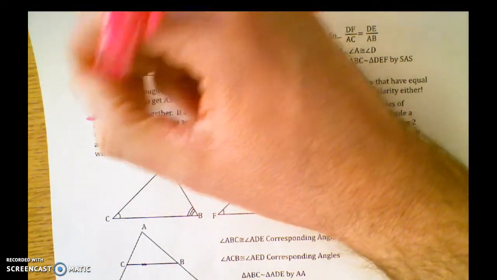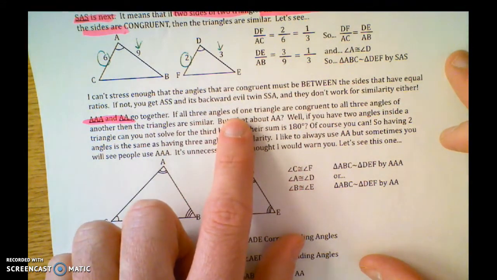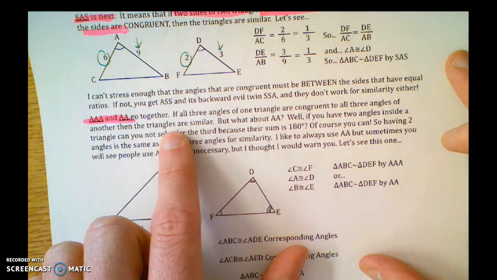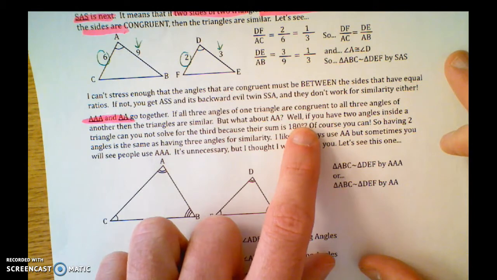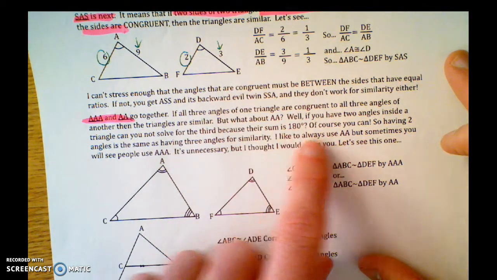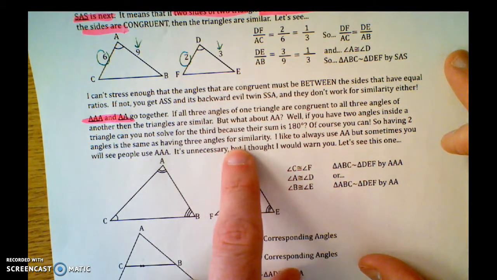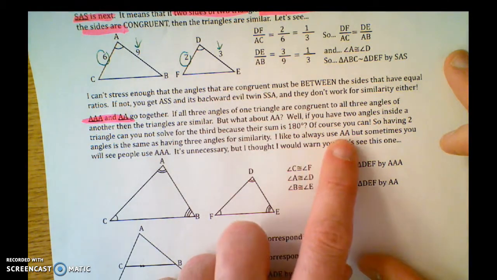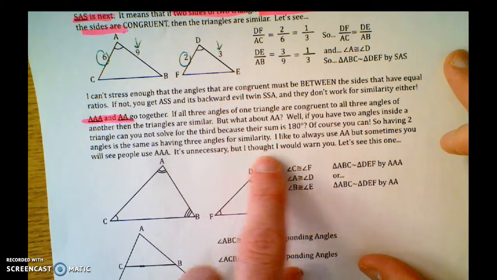The final piece is A's. You can have a triple A or double A to prove triangles are similar. So if all three angles of one triangle are congruent to all three angles of another triangle, then the triangles are similar. But what about AA? Well, if you have two angles inside a triangle, can you not solve for the third angle because their sum is 180? Of course you can. So having two angles is the same as having three angles for similarity. I like to always use double A, but sometimes we will see people use triple A. It is unnecessary, but I thought I would warn you.